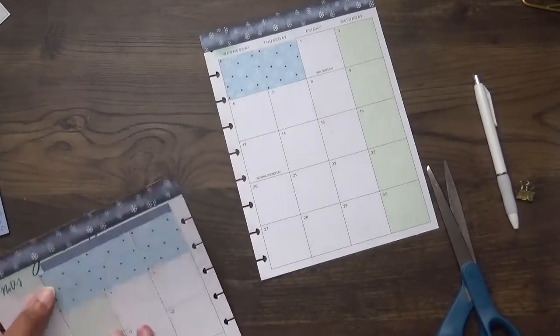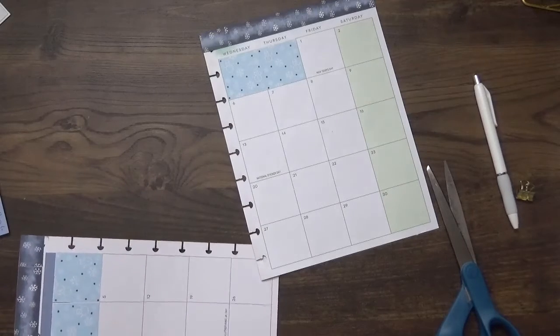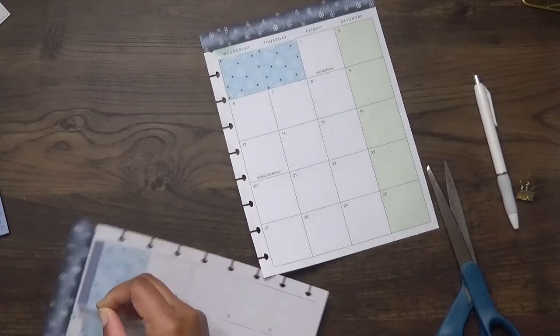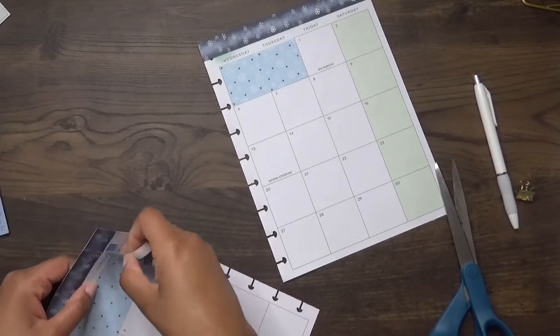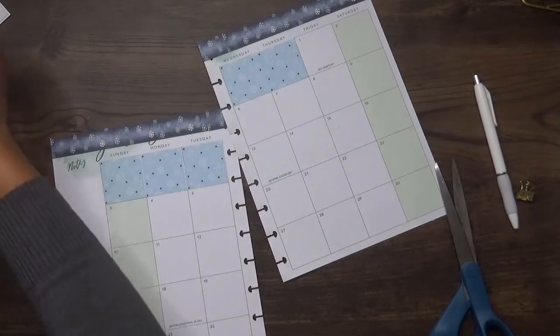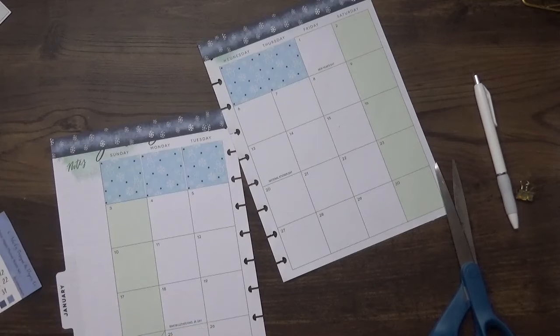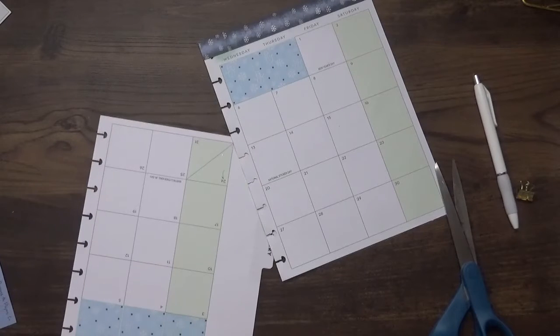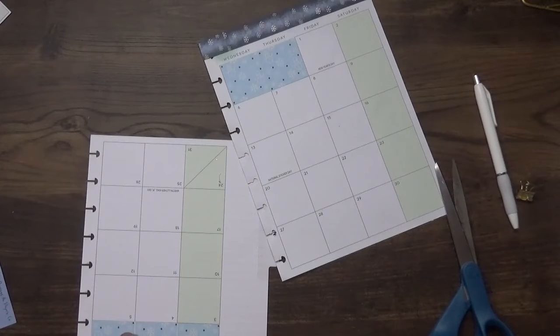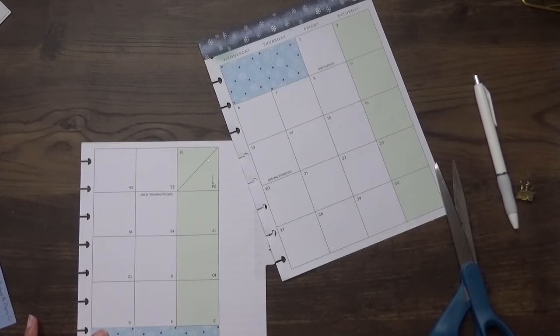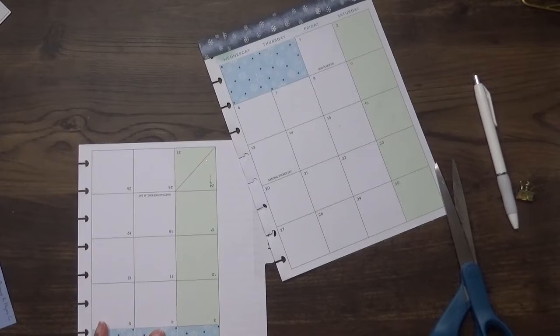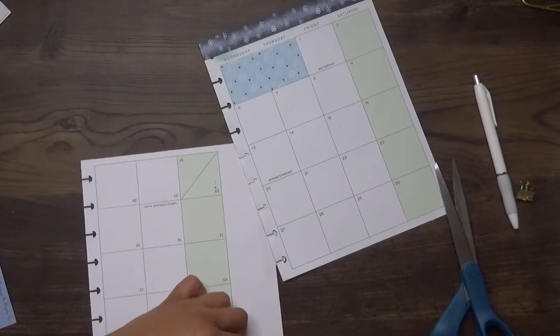It's a little tiny bit short, so I'm going to peel that back up and then probably use the longer one. Okay.